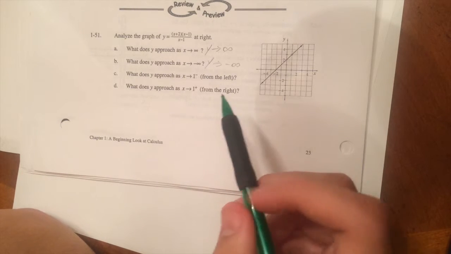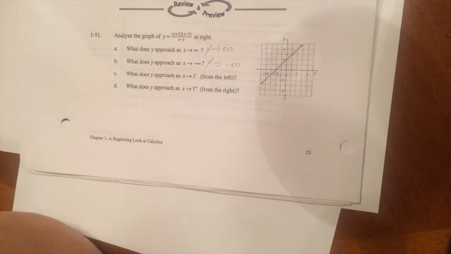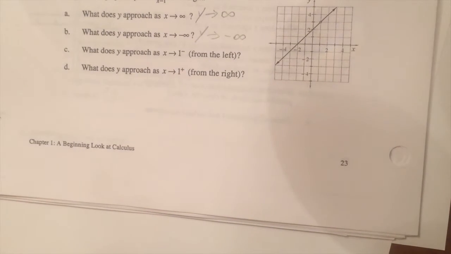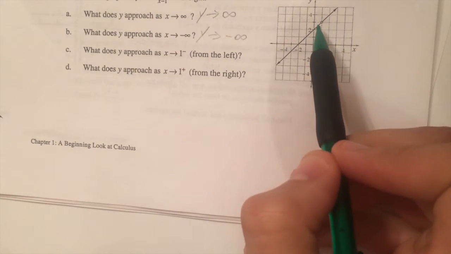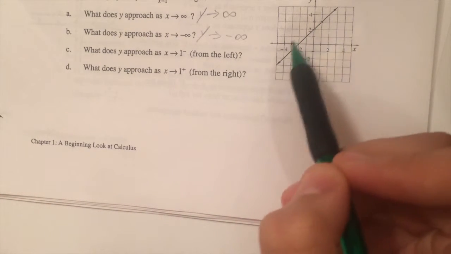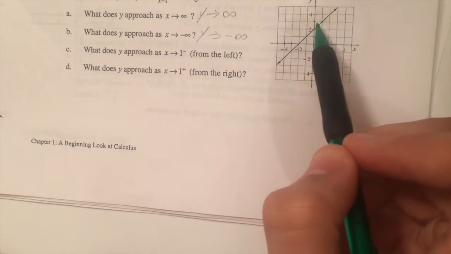You may have noticed this, it might be a little small, so let's zoom in a bit. We have this point right here, which is undefined on this graph of (x + 2)(x - 1) over (x - 1). It's a hole in the graph.